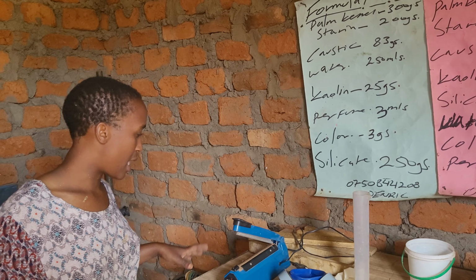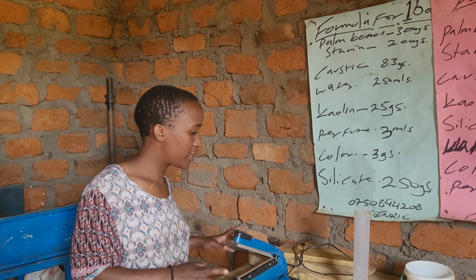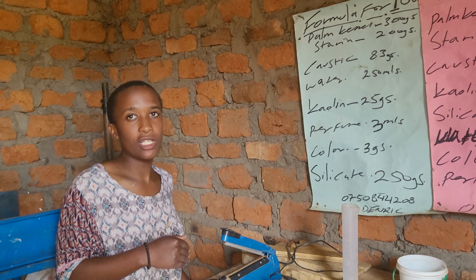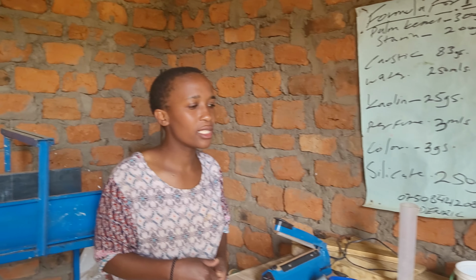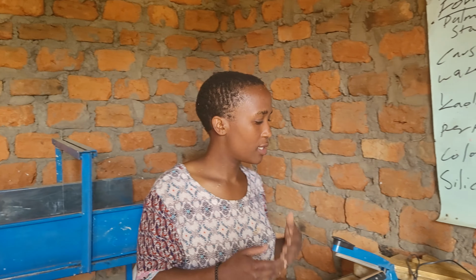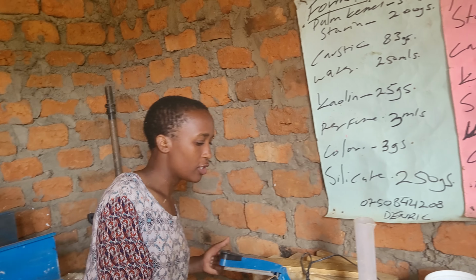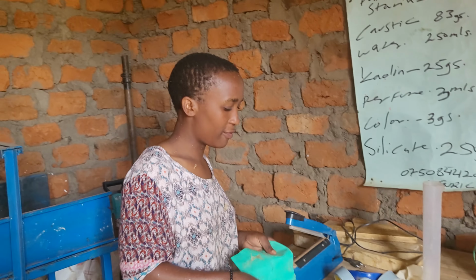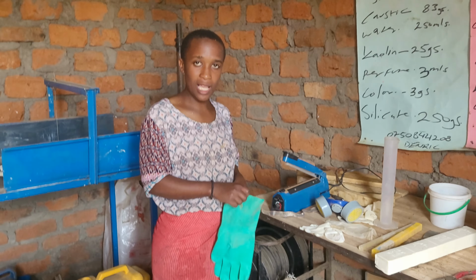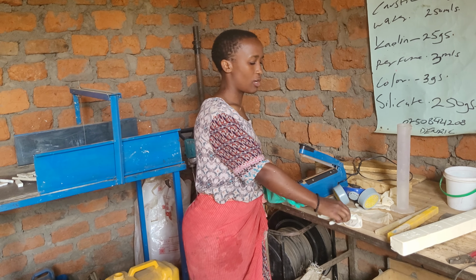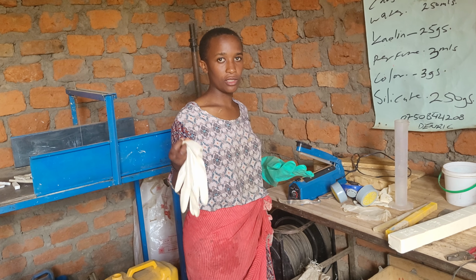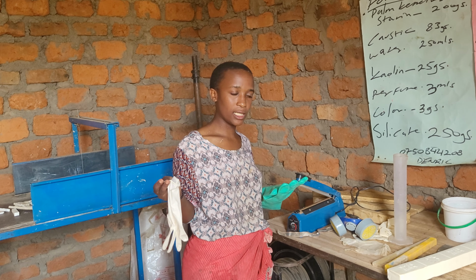So these are some of the safety gear we use so that we cannot harm our skin, our lungs, our lives. First of all, you need to wear gloves. If you don't have these gloves, you can use the usual ones, the ones used in the clinic.